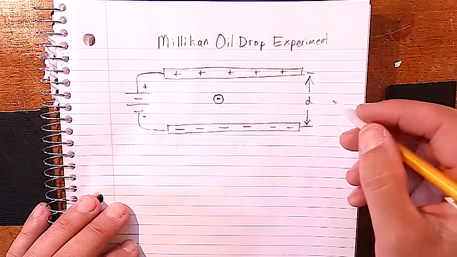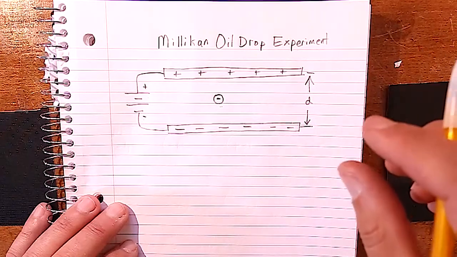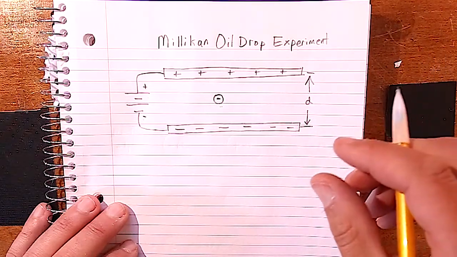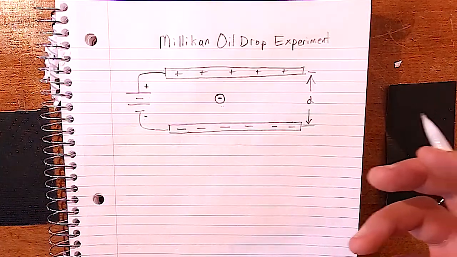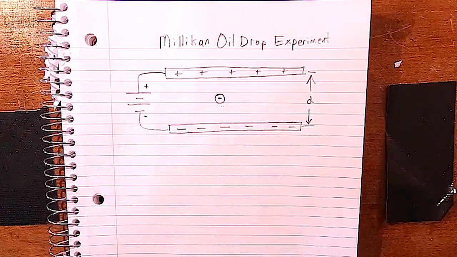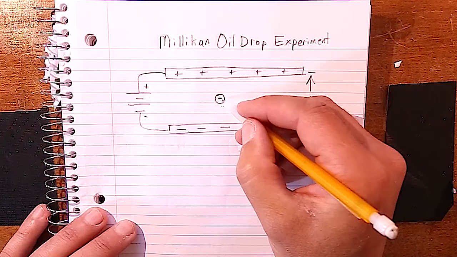So what he did was he took a little bottle that produced mist. Mist is little tiny spherical droplets of whatever it happens to be. In this case, he used oil. And he ionized the oil droplets so that the oil droplets gained electrons.